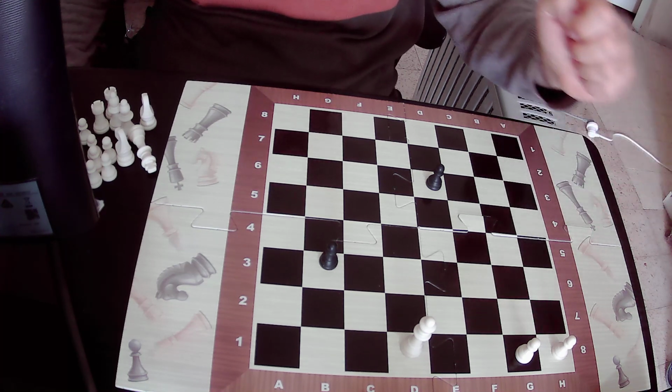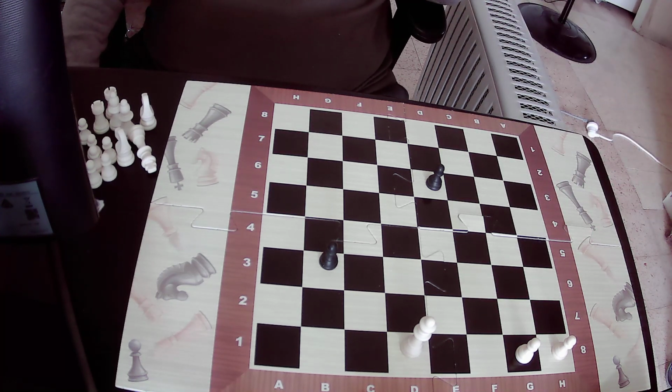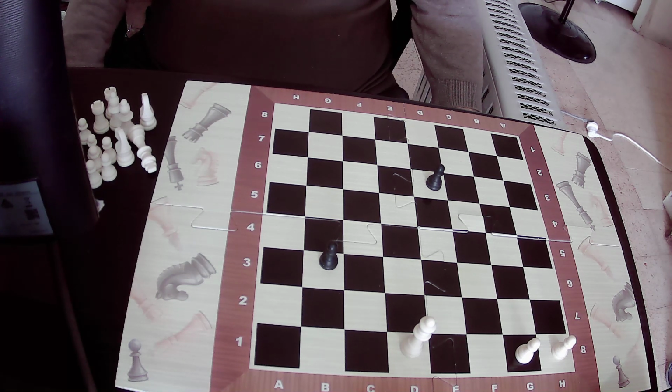So in this situation, you will have 3 queens on the board. Okay? So this situation is called crowning. It is customary to estimate the pawn at 1 point. Okay?